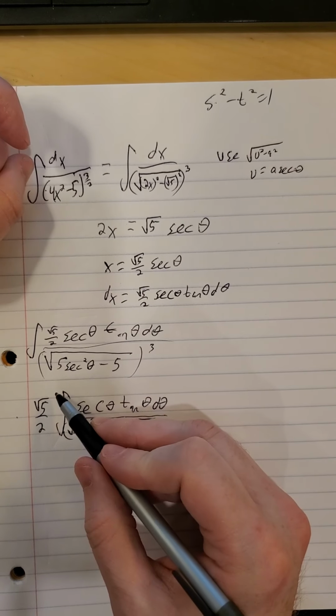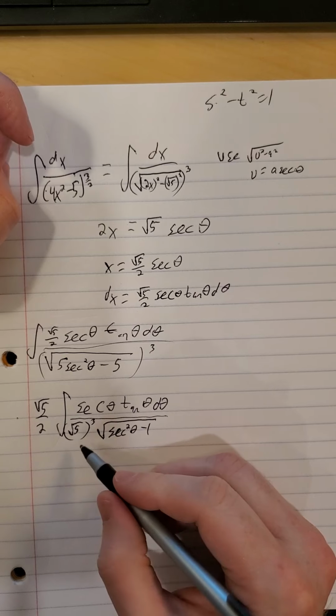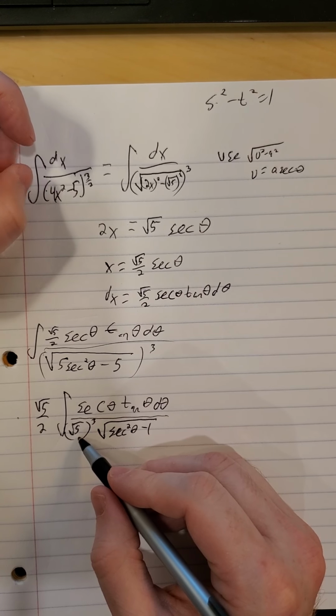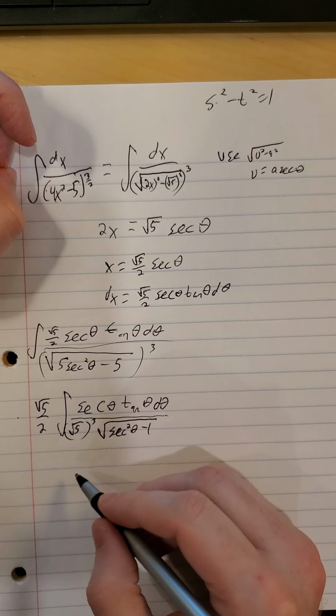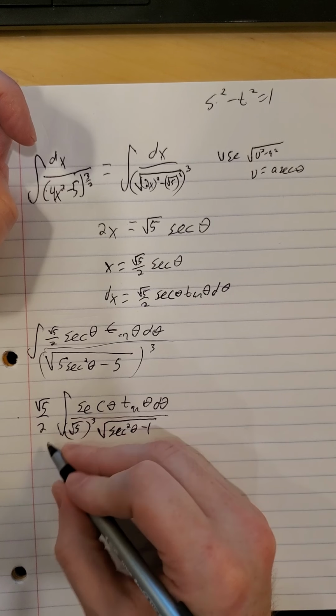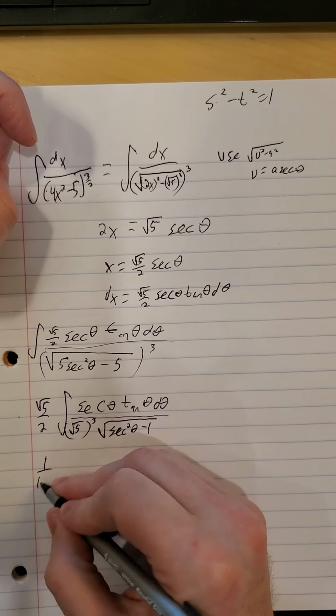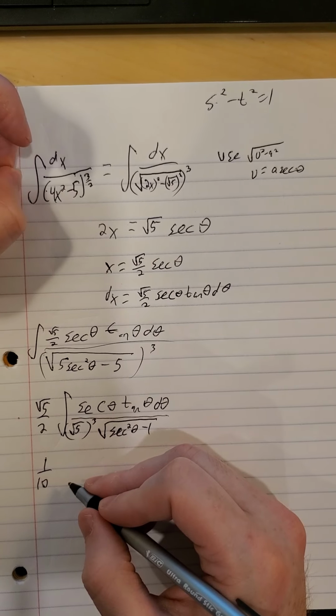Square root of 5, I only have one of them here. I've got 2 of them down here, so I have 2 root 5s down there, which makes it just a plain 5. Also, we have this 2, so 1/10 at this point.